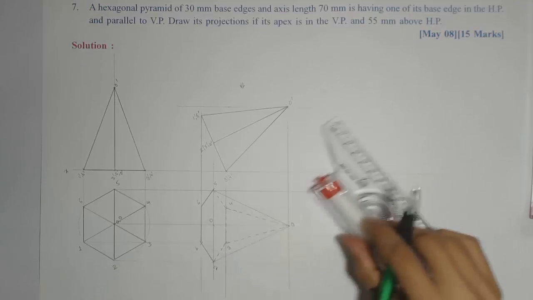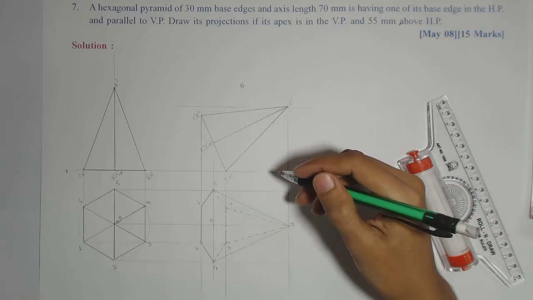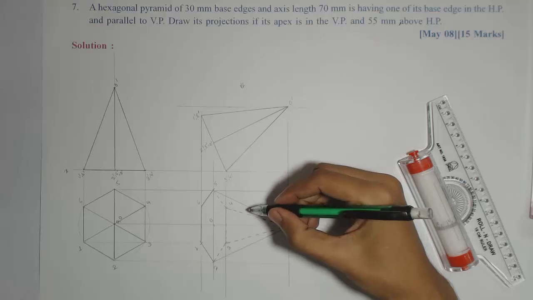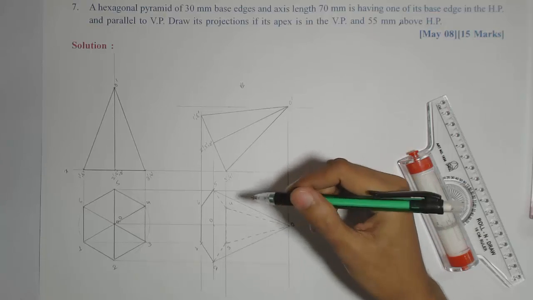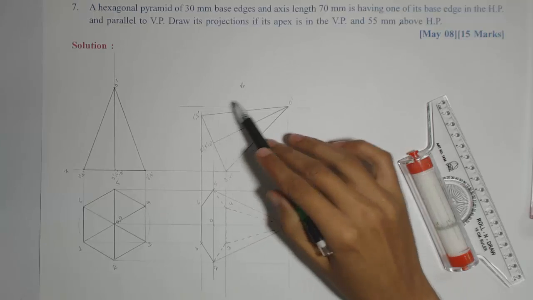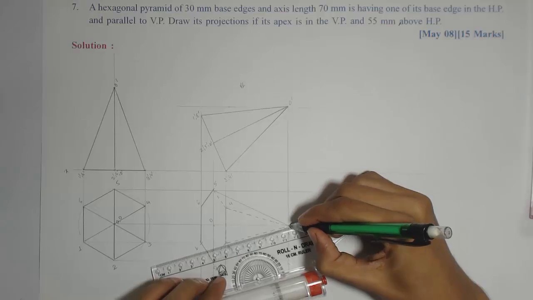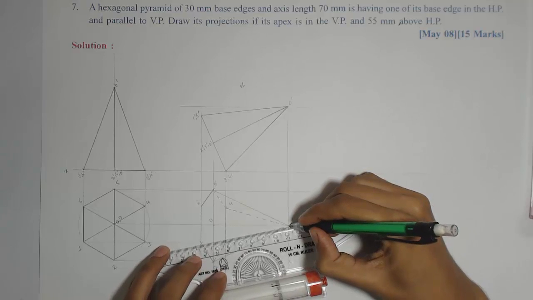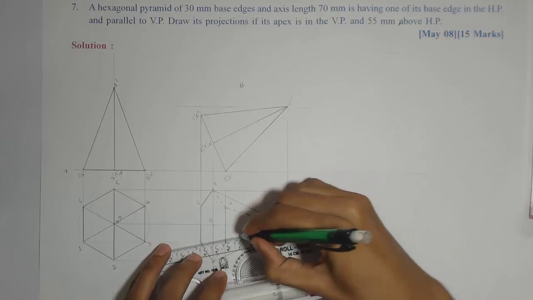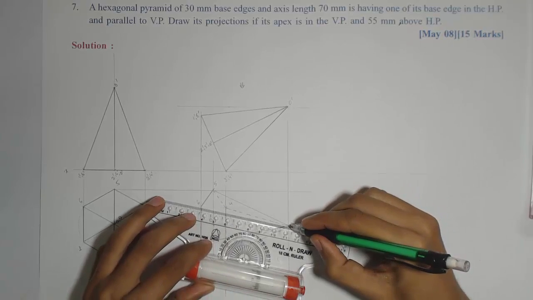Okay. Now we should mark 6 base edges and 6 slant edges. Out of the 6 slant edges, we have marked 1, 2, 3 and 4. So the remaining are O21 and O26. Since O1 and O6 are nearest to the observer, they will be dark lines. O21 is a dark line. Again, O26 is a dark line.